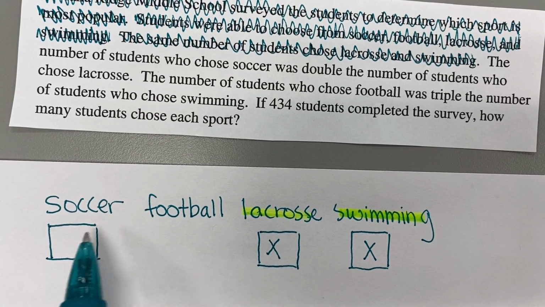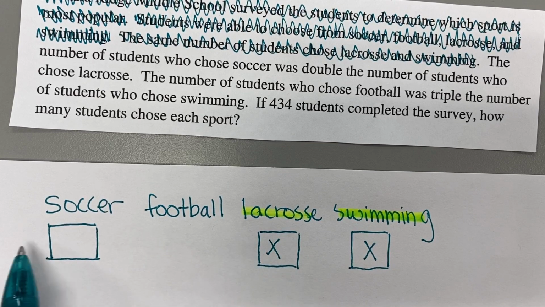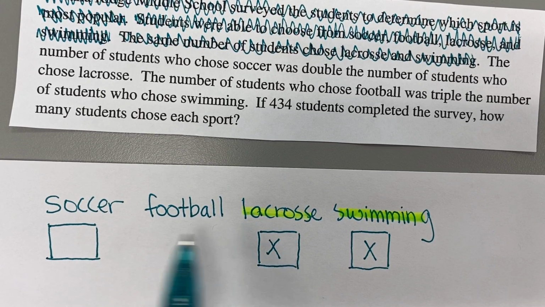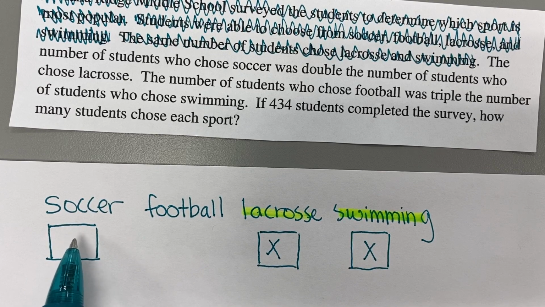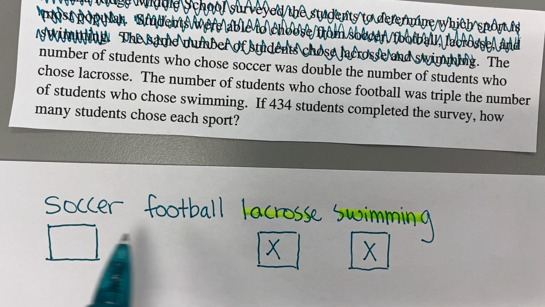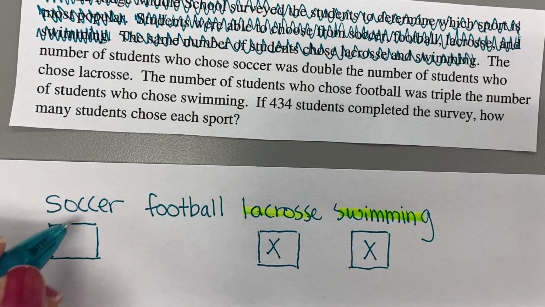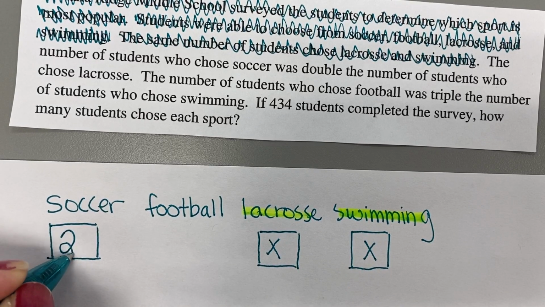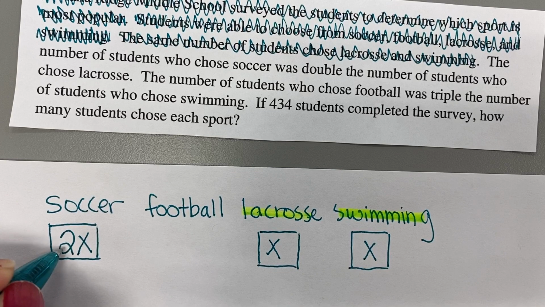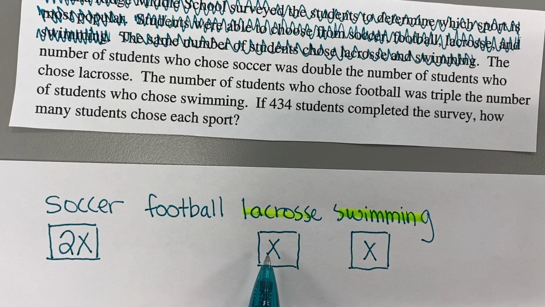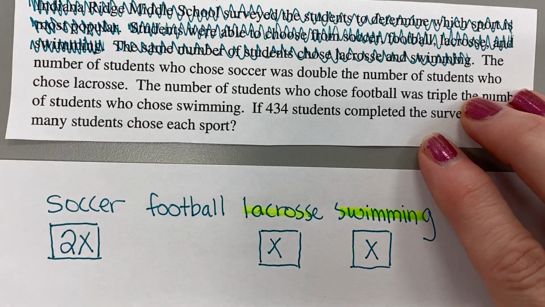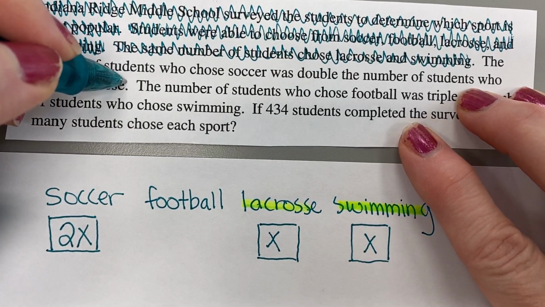What am I doing here? What am I multiplying by to get from lacrosse to soccer to double it? Hopefully you're thinking I'm multiplying by 2. So x times 2, which I like to write like this, 2x, because doesn't 2x mean 2 times x? I'm doubling my lacrosse choices. Great. I'm going to cross that sentence out. This is just chipping right along here.